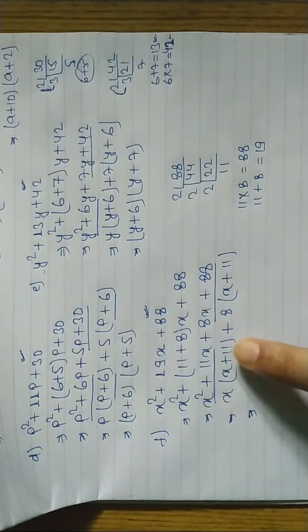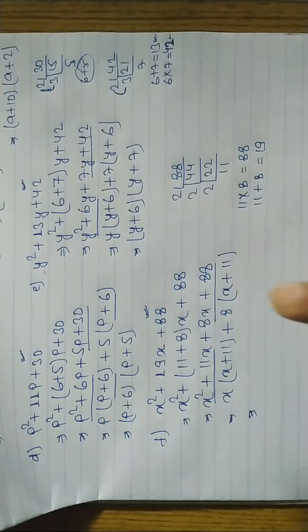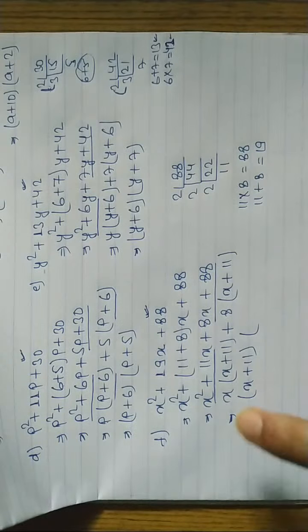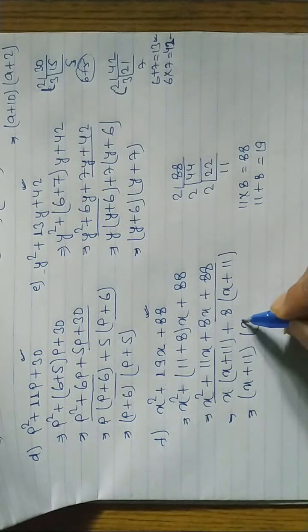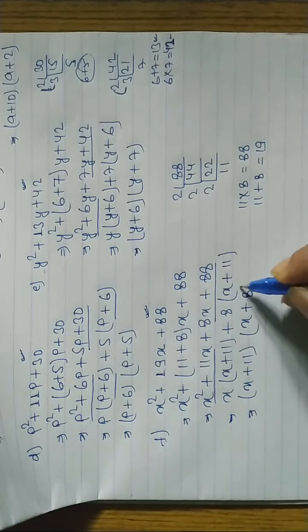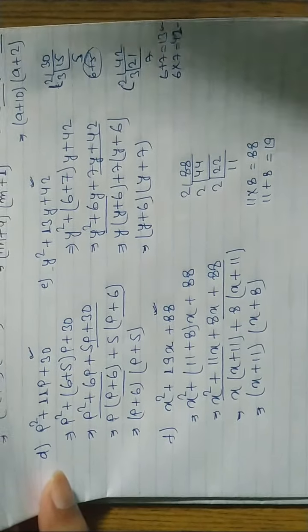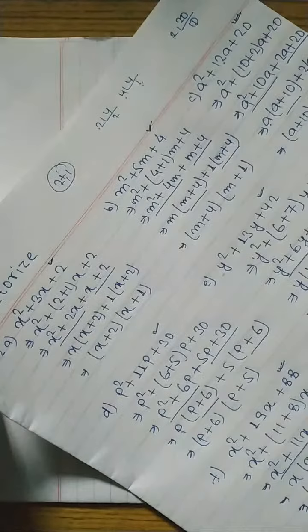Now you can see x plus 11, x plus 11. So we can take common x plus 11, and the remaining is x plus 8. So we can write here x plus 8. Hope you understand this factorization. Now look at the next.